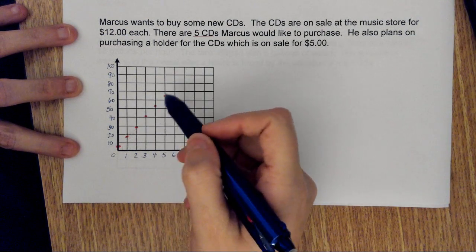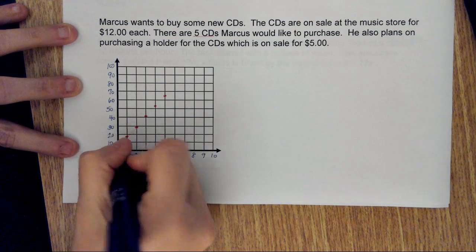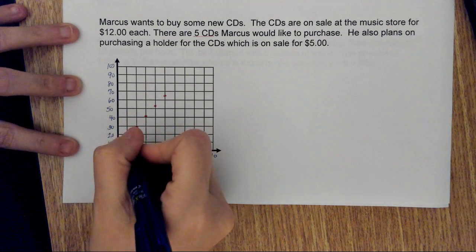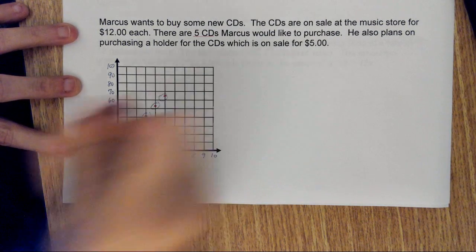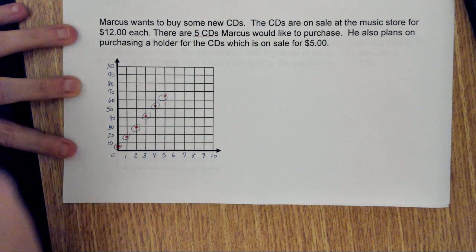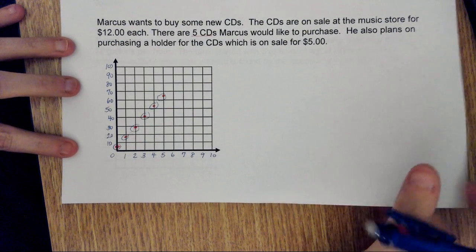I cannot connect these points because the only values that are okay are 5, 17, 29. These are the only values that are acceptable, okay? And that's what discrete data is all about. It's about specific sizes of data.